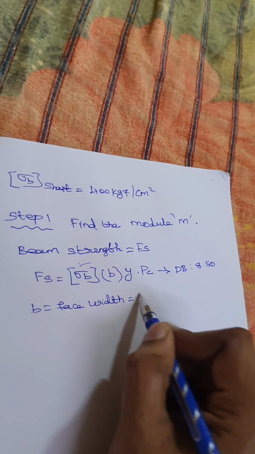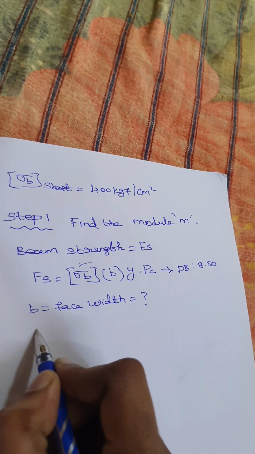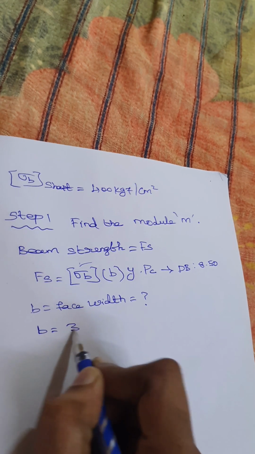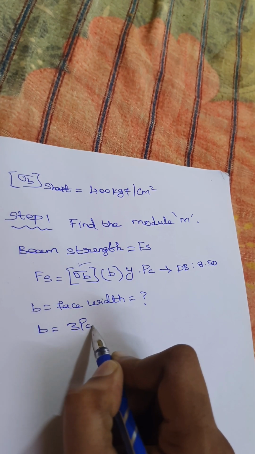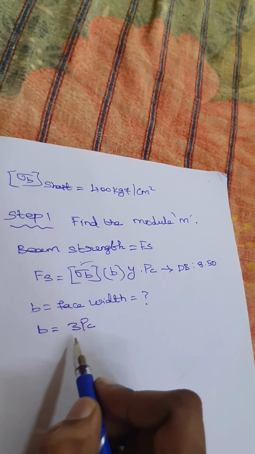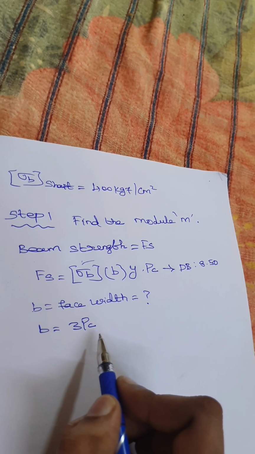We don't have this particular value. For that we have a formula. B is equal to 3 times P of C, and the face width is nothing but 3 times the P of C value.